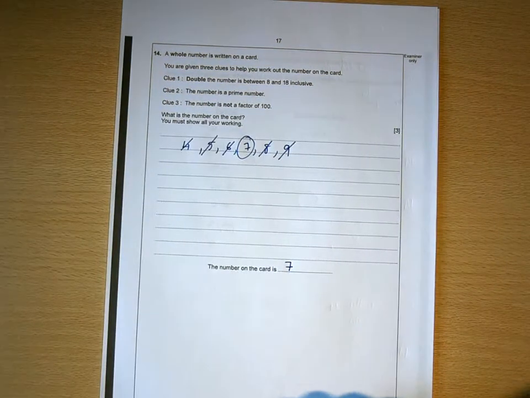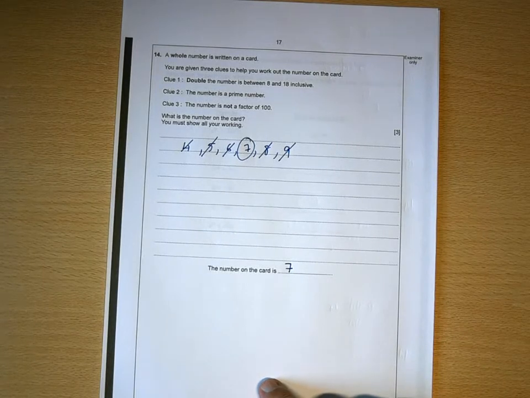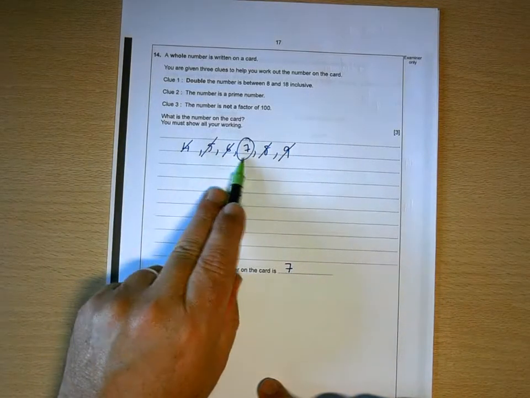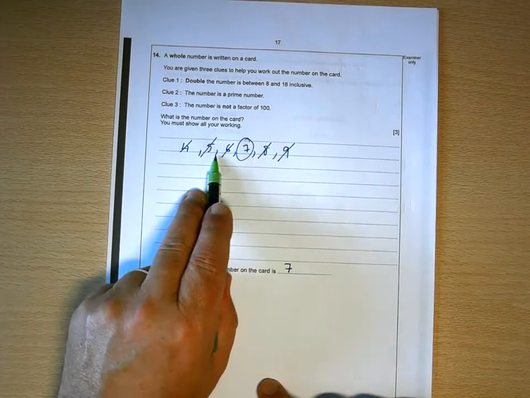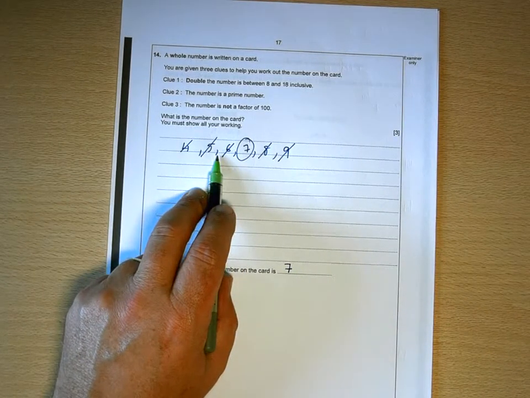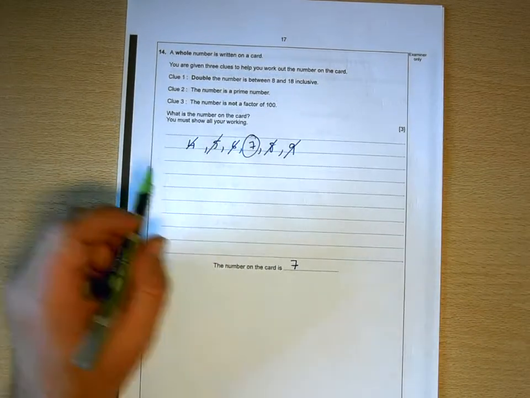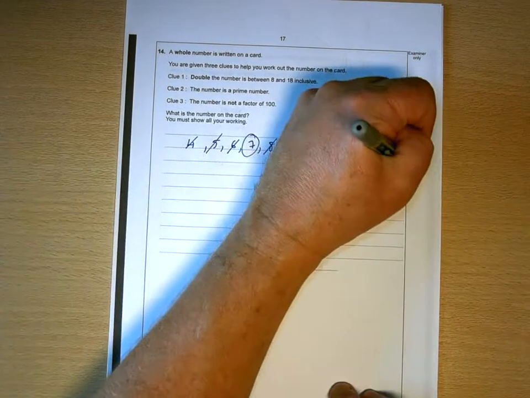So how are those 3 marks allocated? If you get it down to 5 or 7, you would get 2 marks. If you got 4, 6, 8 or 9, you would get 1 mark.